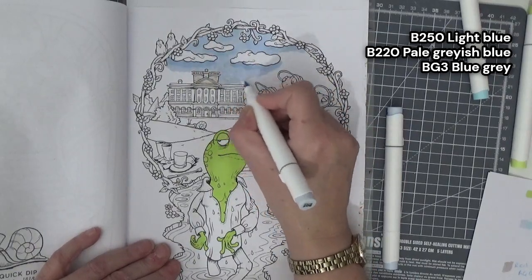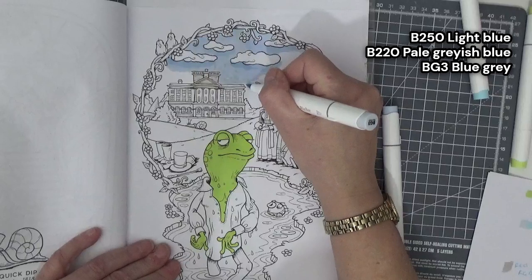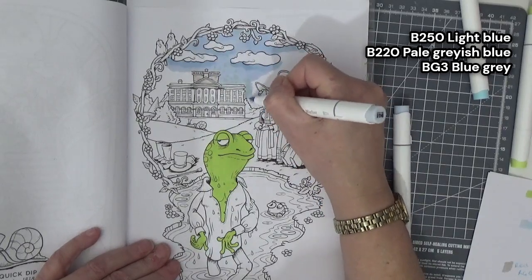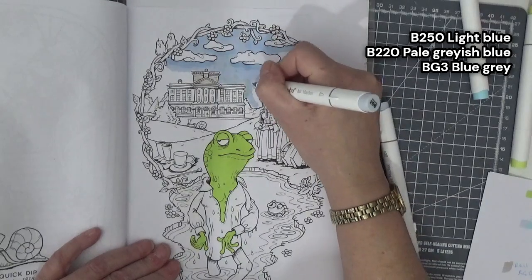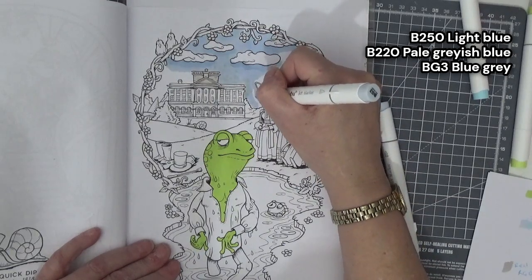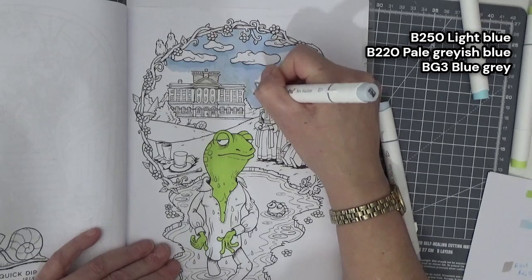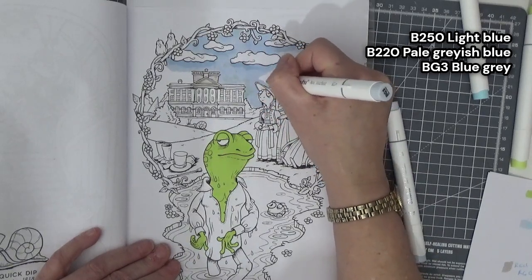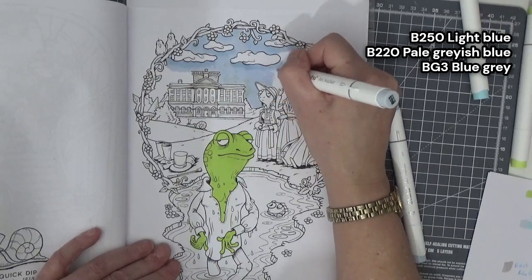Just trying to find a spot at which it would be safe to stop so I don't get any lines. Gosh, Mr Fogherty is very bright. But pencils will go over it, and it would be nice to have that bright undertone.